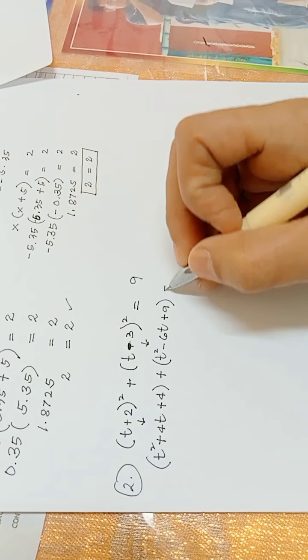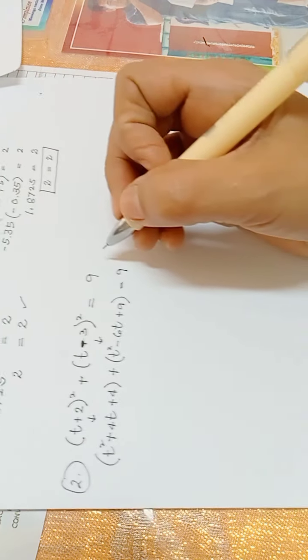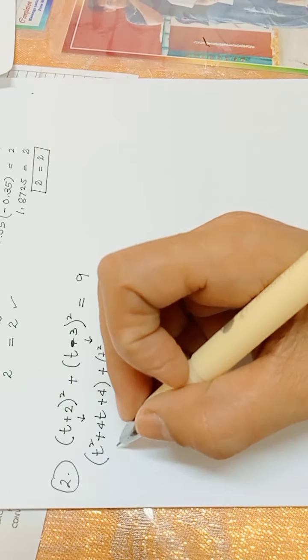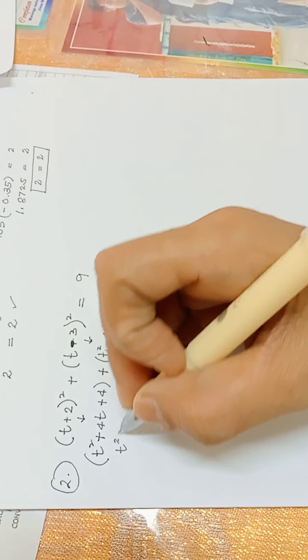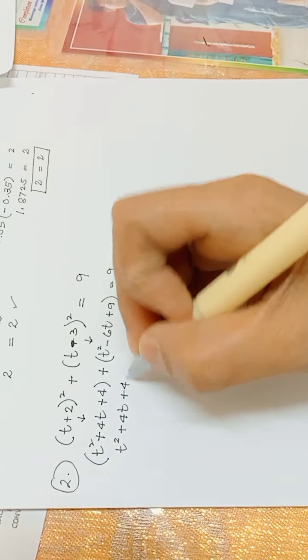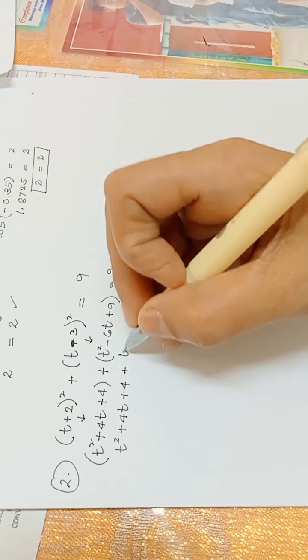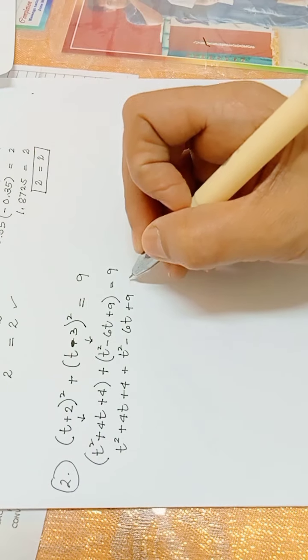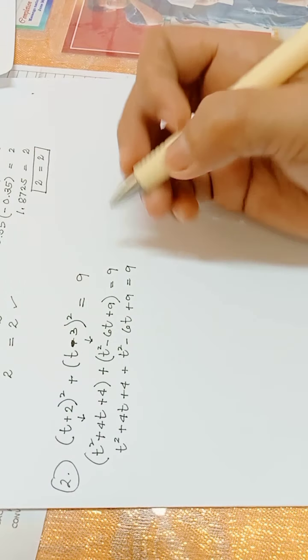Yan. So, bring down lang natin yung equals and then yung 9 at the right. Ngayon, ilabas na natin siya sa grouping symbol. Yan, t square plus 4t plus 4, bring down t square minus 6t plus 9 equals 9.